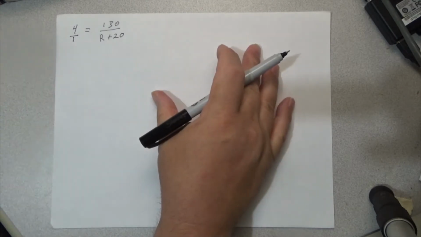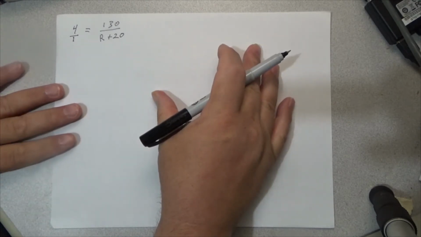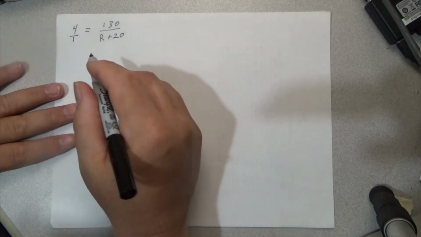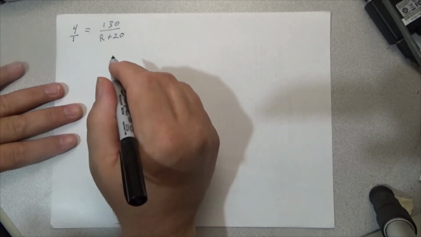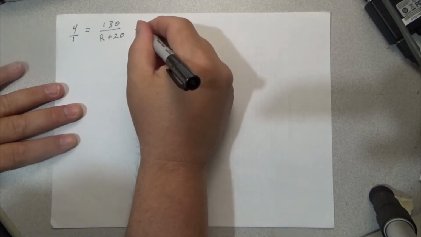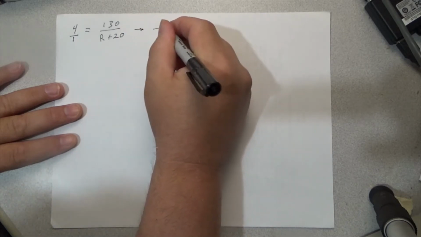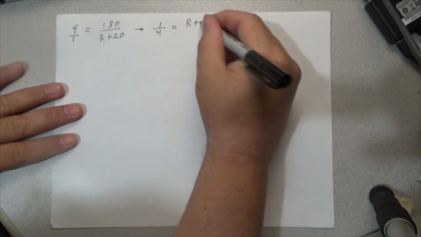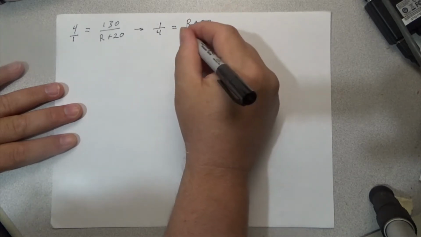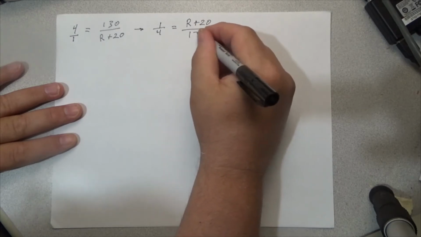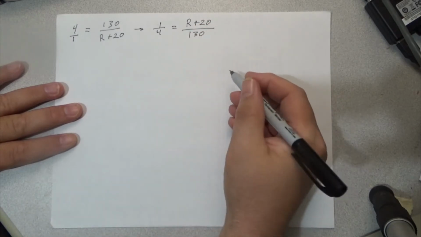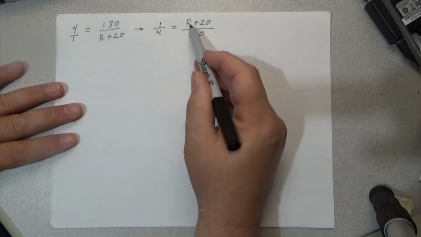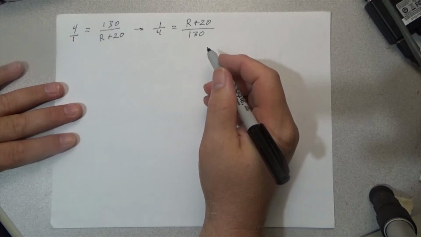What I can do to both sides of an equal sign is invert both sides. So this becomes 1 over 4 is equal to r plus 20 over 130. And that puts our unknown, our variable, in the numerator.